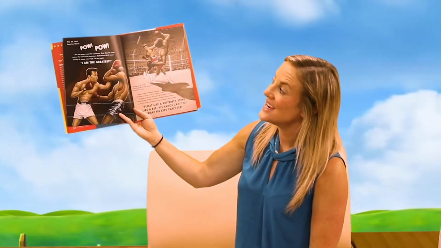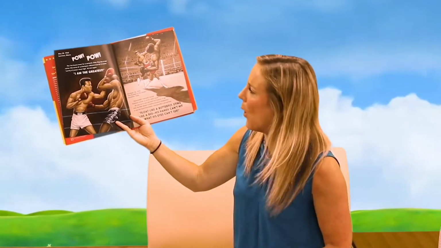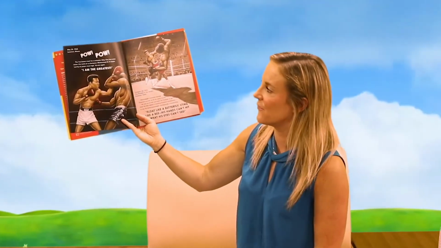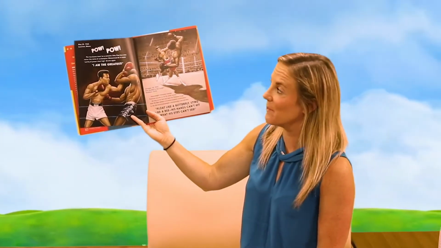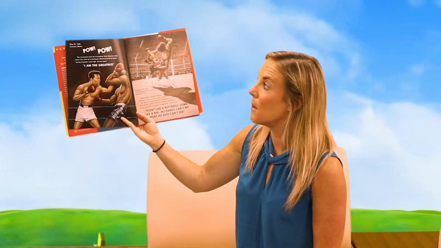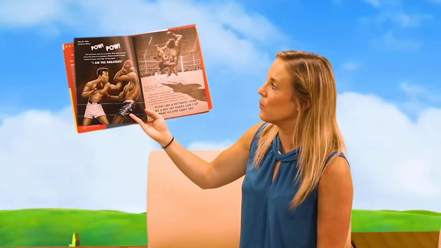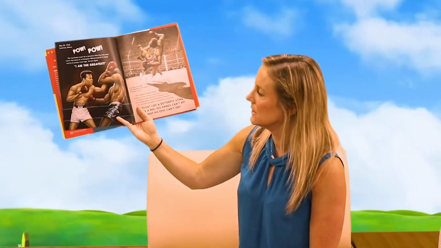May 25th, 1965, Lewistown, Maine. Pow, pow! The two boxers meet for a rematch, only Clay has a new name, the name of a champion, Muhammad Ali. It means worthy of praise, most high. Ali wins again. I am the greatest.